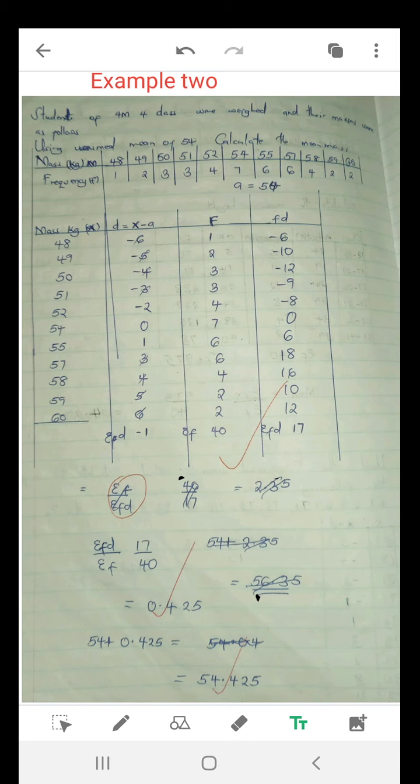In this data, you have been given values with frequency. What this data means is that 48 appears one time, so 48 has a frequency of 1. 49 appears 3 times, so 49 has a frequency of 3, and so on. When you look at 54, it appears 7 times, so it has a frequency of 7. Then 55 appears 6 times. So frequency is the number of times the value appears.